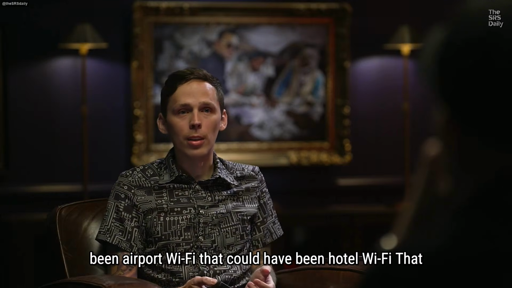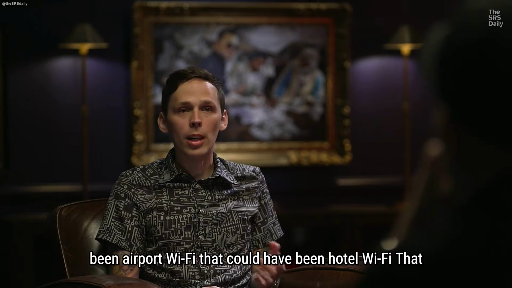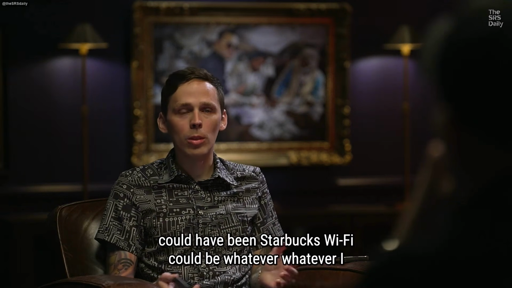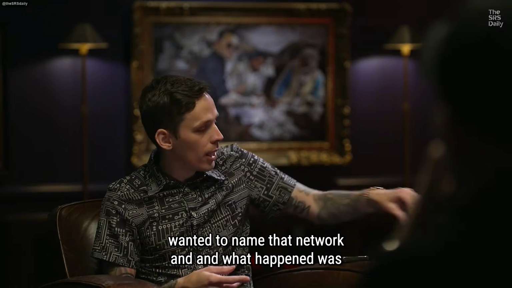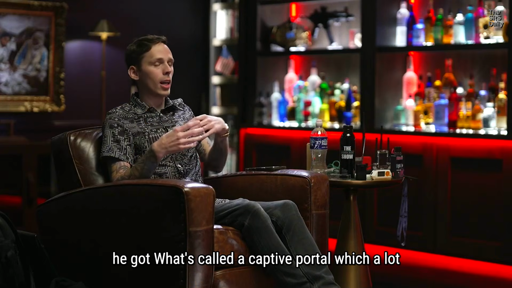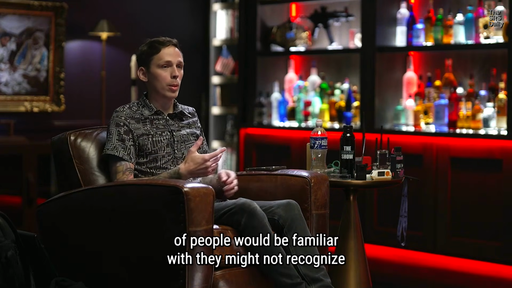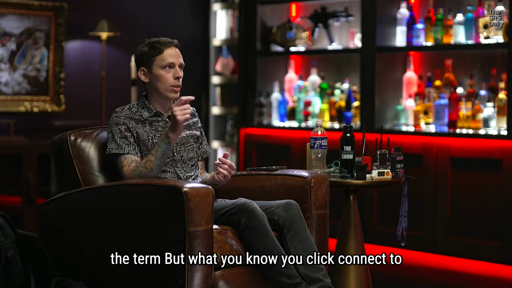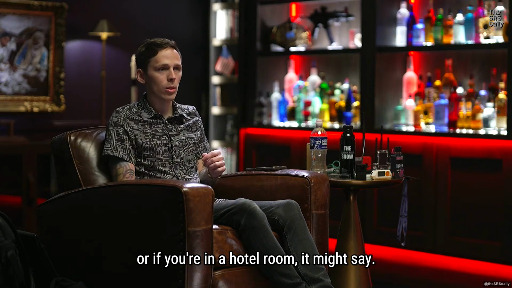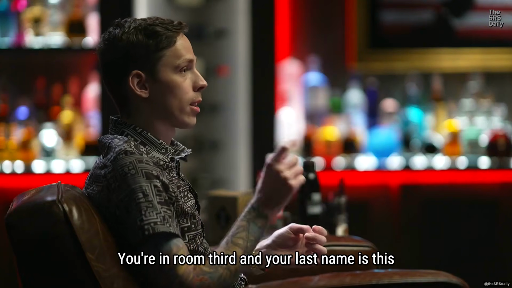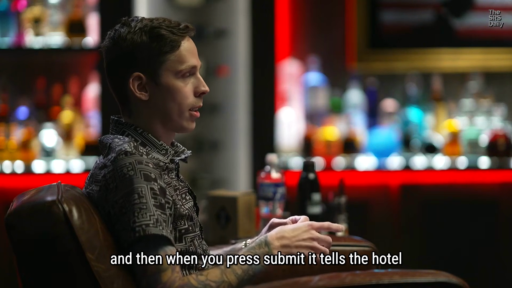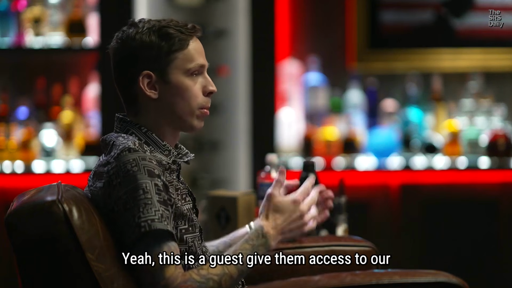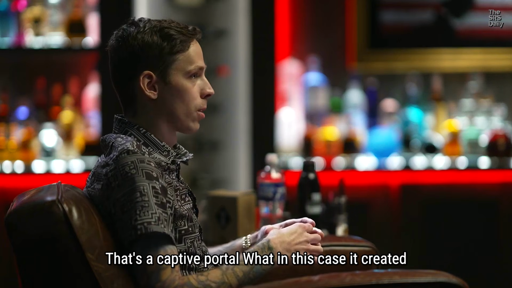It could have been airport Wi-Fi, hotel Wi-Fi, or Starbucks Wi-Fi. It could be whatever I wanted to name that network. And what happened was he got what's called a captive portal, which a lot of people would be familiar with. They might not recognize the term, but you connect to a free network in public and a screen pops up that says, I agree to the terms and conditions. Or if you're in a hotel room, it might say, you're in room 30 and your last name is this. Then when you press submit, it tells the hotel, this is a guest, give them access to our network. That's a captive portal.